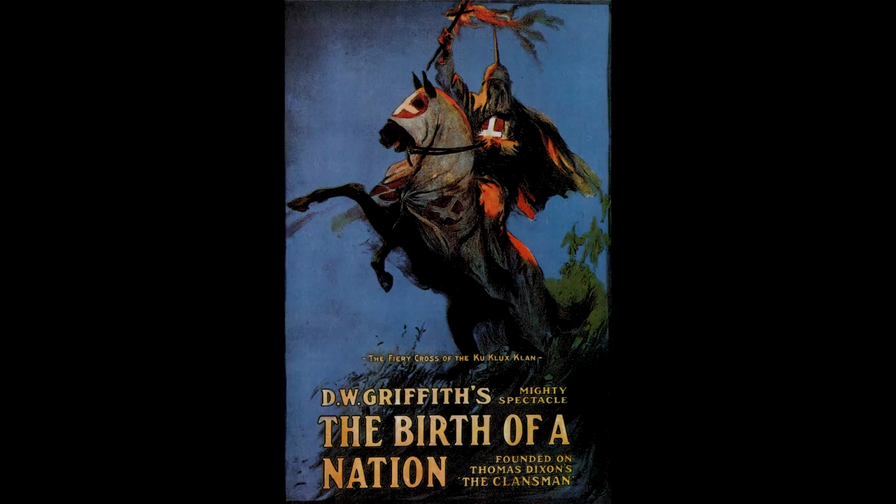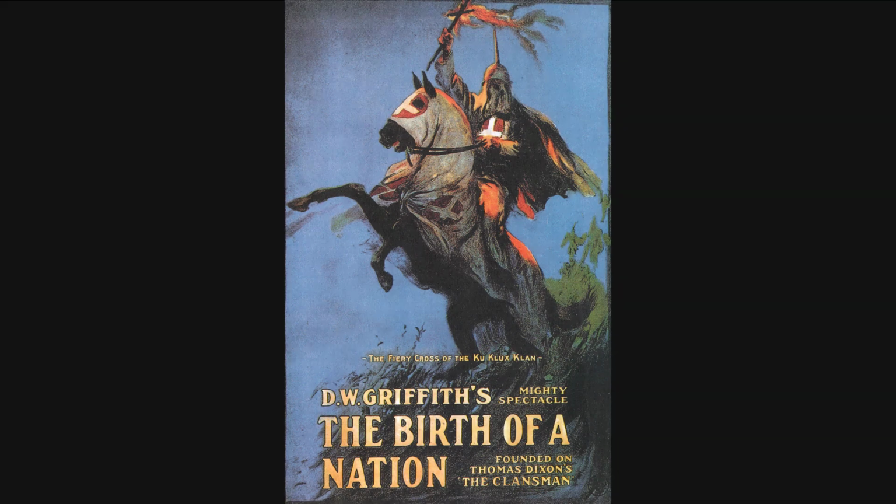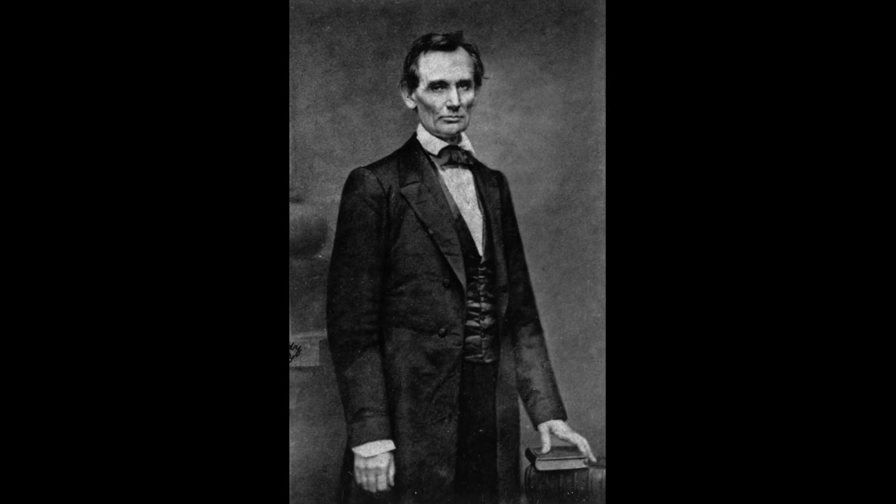The story of the first Klan is depicted in the 1915 film The Birth of a Nation. Directed by D.W. Griffith, the film reflects the Southern perspective on Reconstruction. Had Lincoln allowed the South to secede, the North could have collapsed economically, potentially leading to a reunification with Britain.